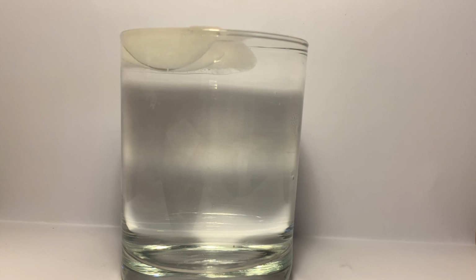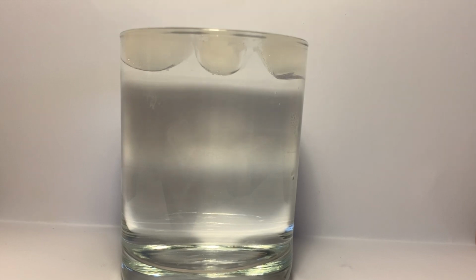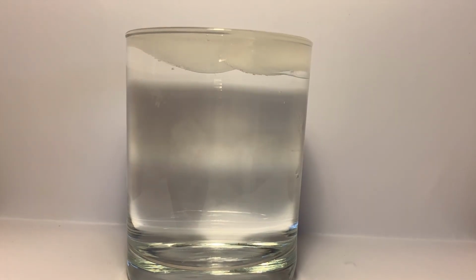Then, wait 5 to 10 minutes for the ice to melt and then observe what happens. Before it finishes melting, make a prediction on what will happen. Do you think the water will overflow or the level of water will stay the same?